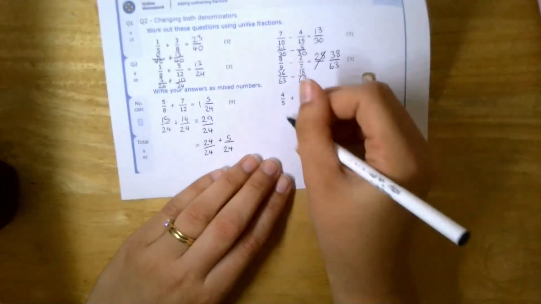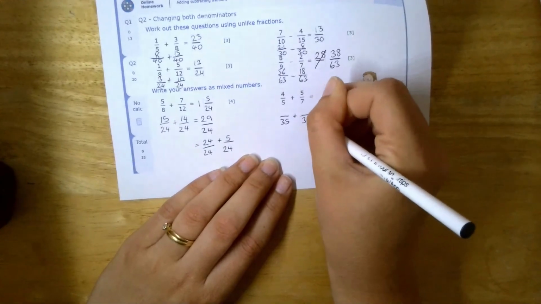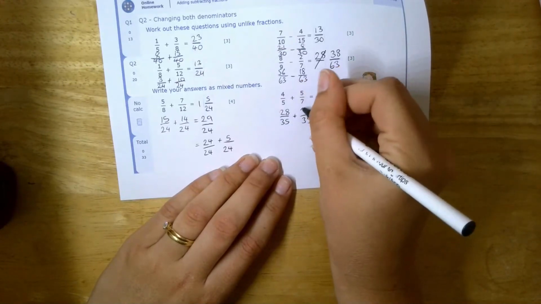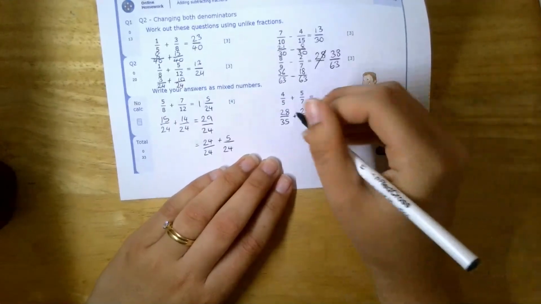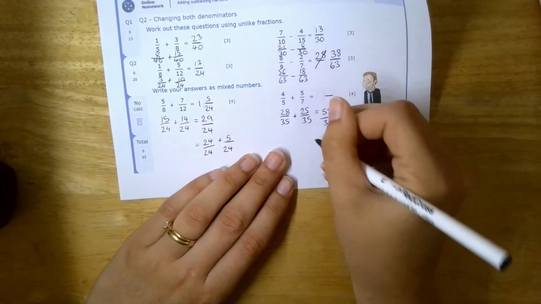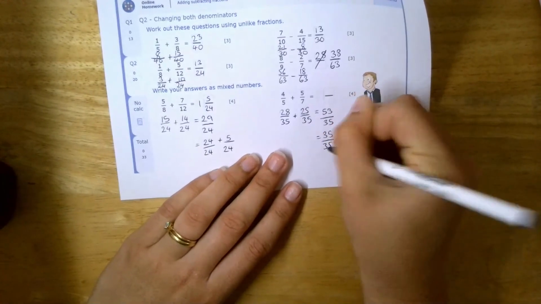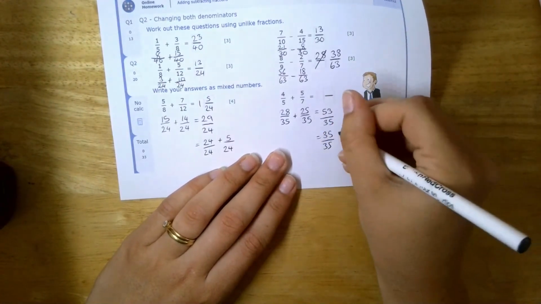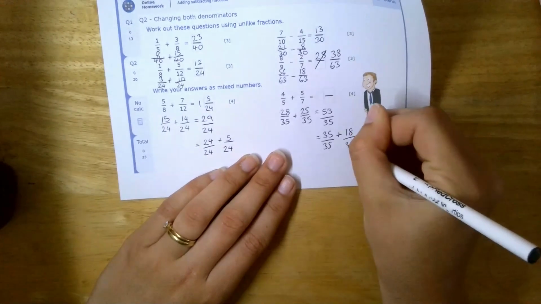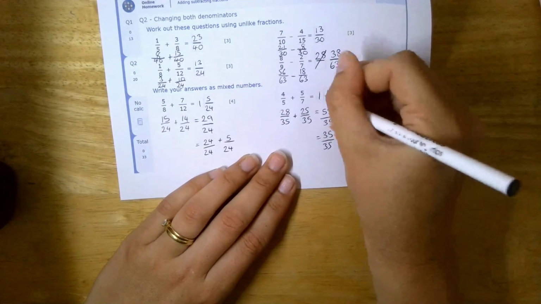Let's look at this one. 5 and 7. The multiple of both of those is 35. I've multiplied this by 7. I multiplied this by 5. Which gives me 53 over 35. So it's more than a whole one because a whole one is 35 35ths. How many extras have I got? 18 35ths. I've got one whole one and 18 35ths.